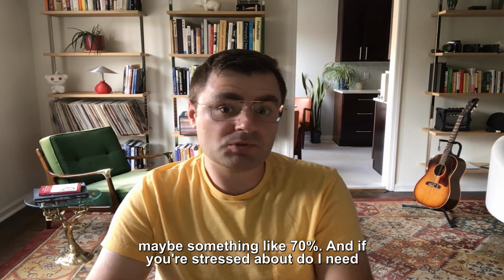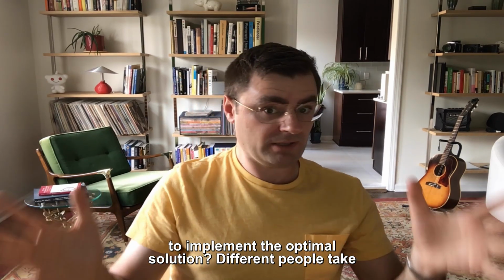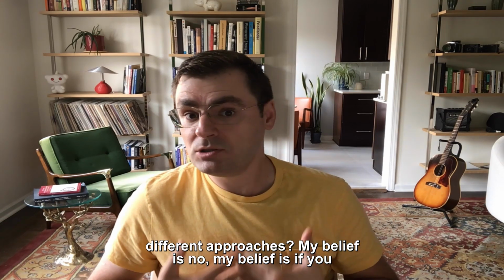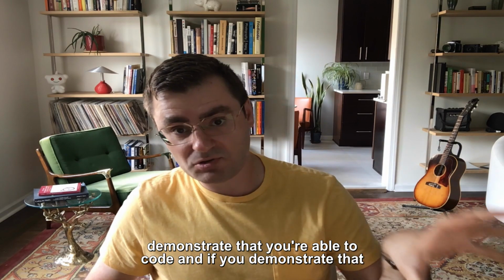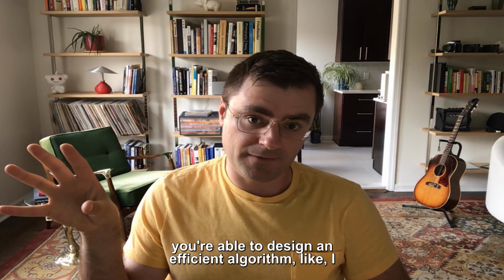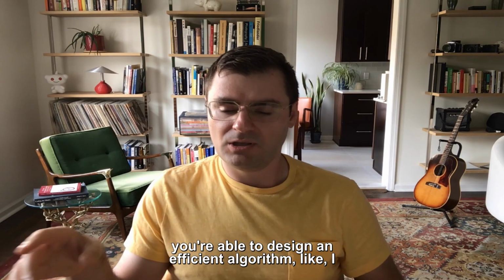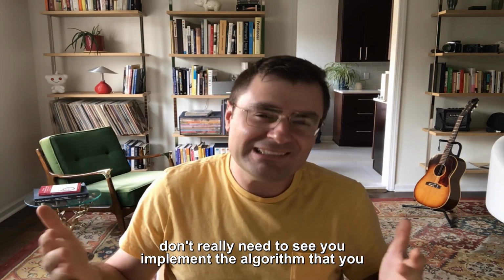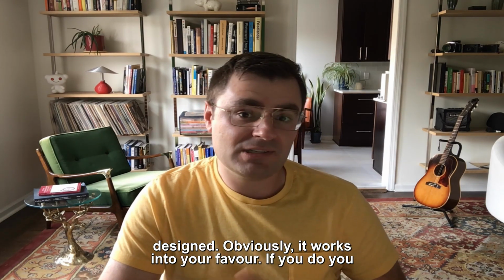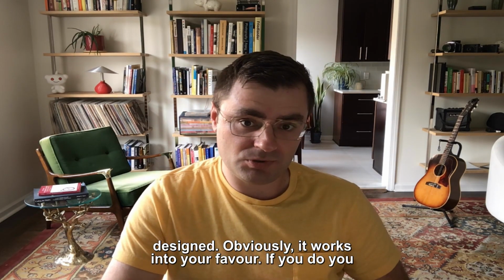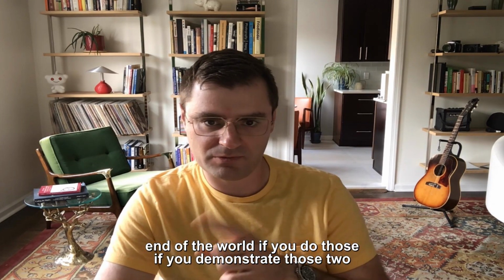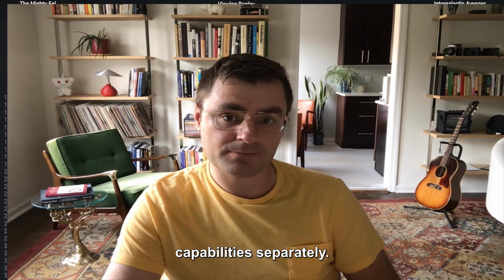And if you're stressed about whether you need to implement the optimal solution, different people take different approaches. My belief is no. My belief is if you demonstrate that you're able to code, and if you demonstrate that you're able to design an efficient algorithm, I don't really need to see you implement the algorithm that you designed. Obviously, it works in your favor if you do. You kind of want to have that, but things happen, and it's not the end of the world if you demonstrate those two capabilities separately.